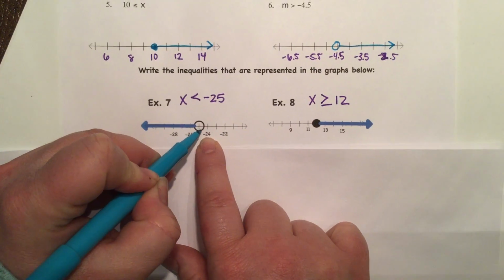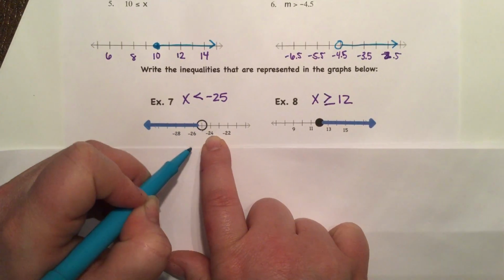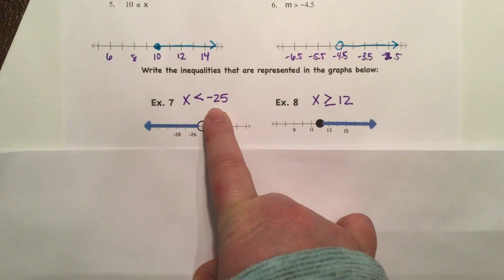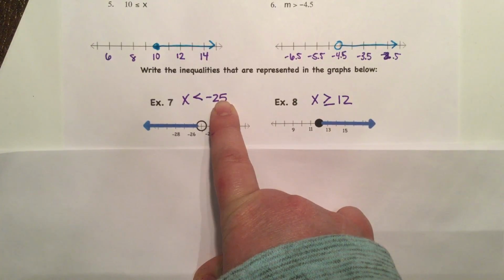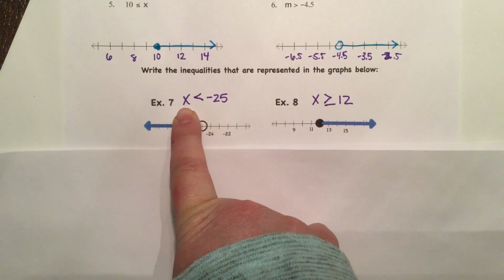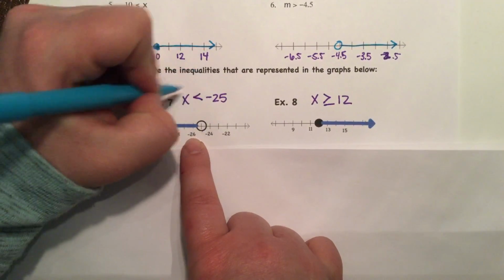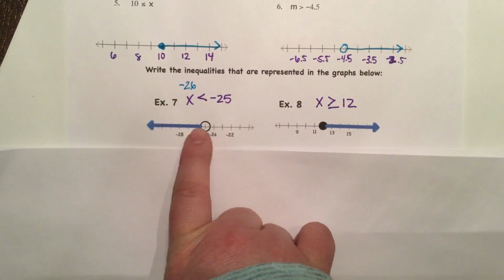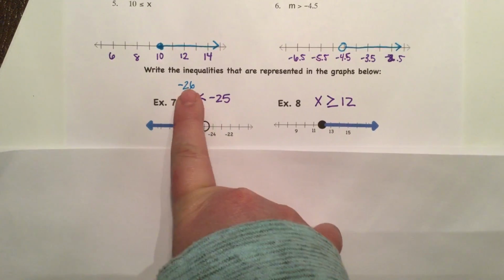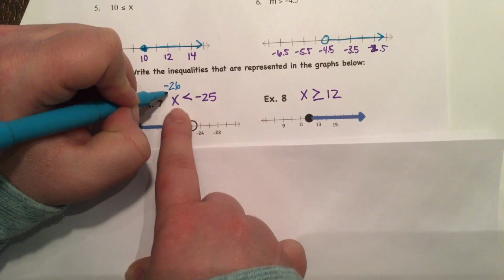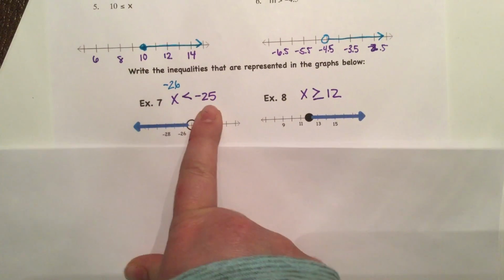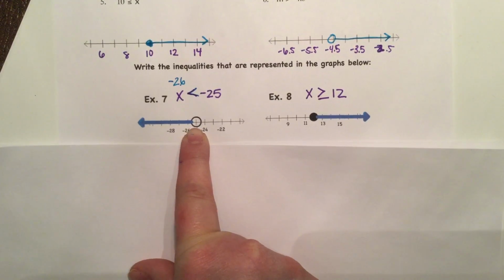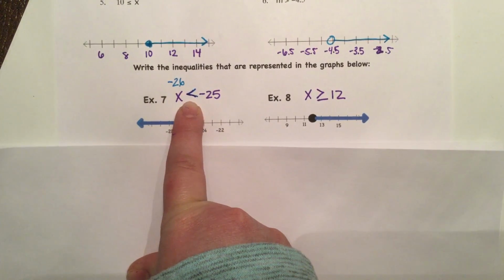We see that the circle on the graph is between the number negative 24 and negative 25. So we know our number on the right-hand side of our inequality is going to be negative 25. We know that our variable is going to go on the left-hand side. And now we have to ask ourselves, if we were to plug in negative 26 here, since that is in the space that's shaded by our arrow, or negative 28, we could also plug in. We have to ask ourselves, is negative 26 going to be less than or greater than negative 25? Well, it's going to be less than. And since our circle is open and it's not filled in, it's just going to be less than. It's not going to be less than or equal to.